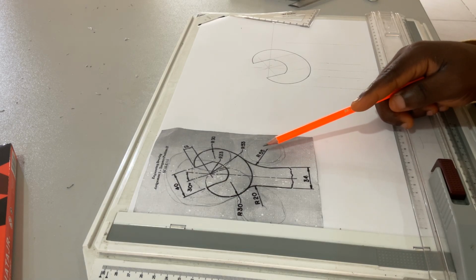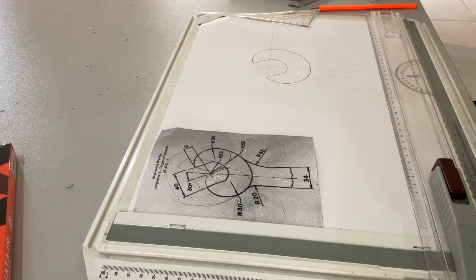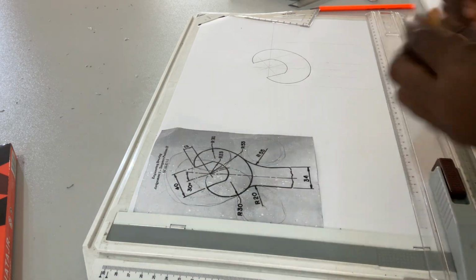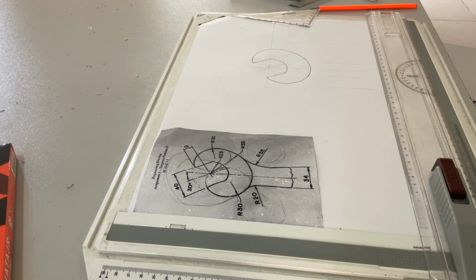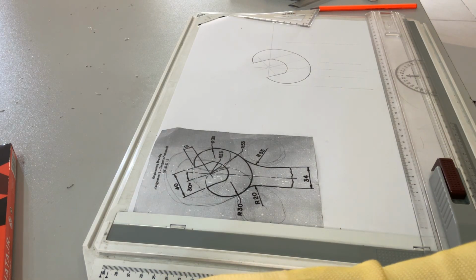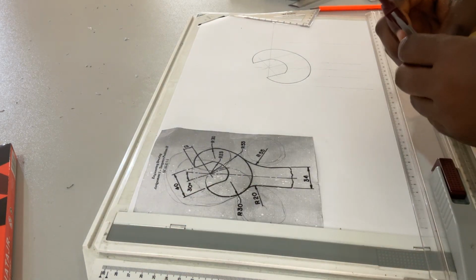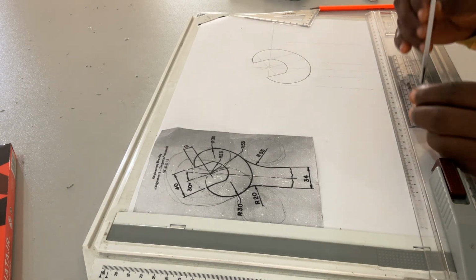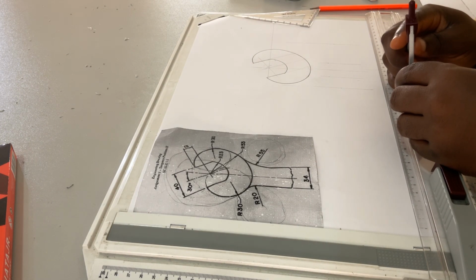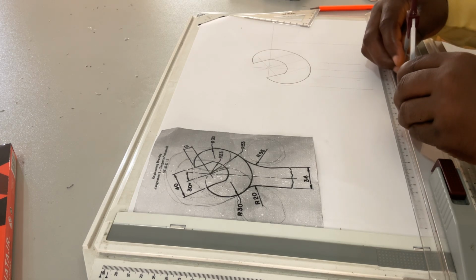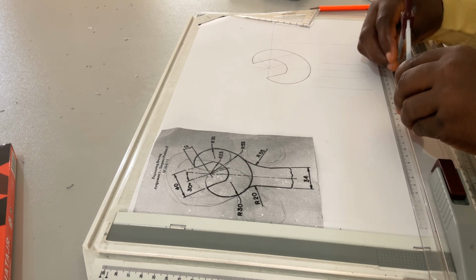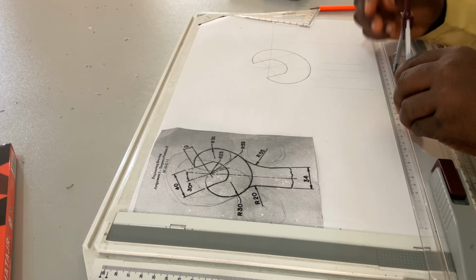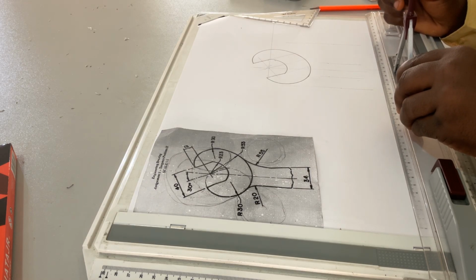Radius 108. So how do I do that? You are going to measure radius 108 on your compass. You are going to locate the center. When I add the center, I'll measure radius 108. So 108 falls here, like this.